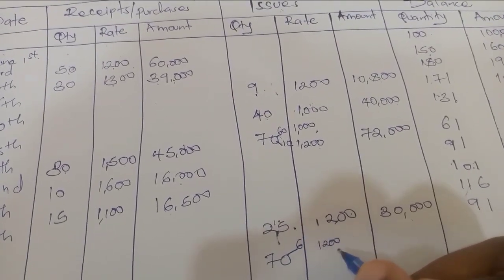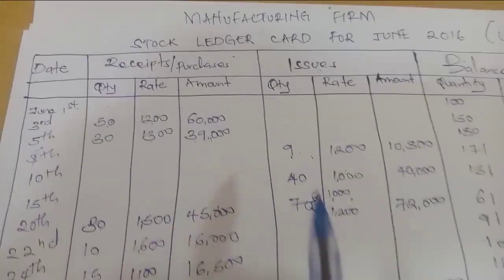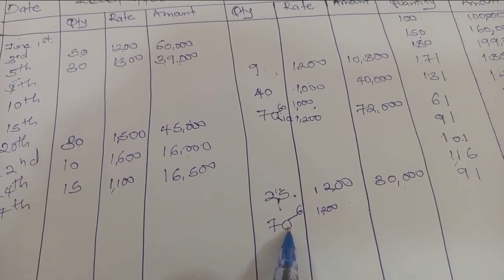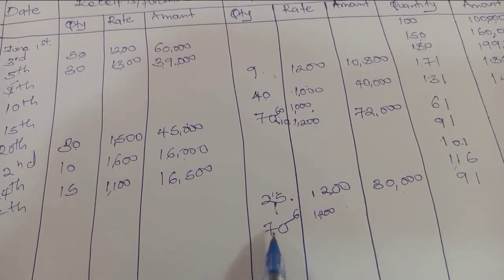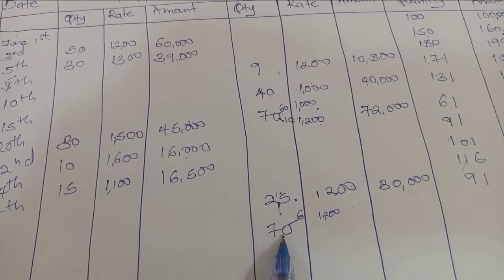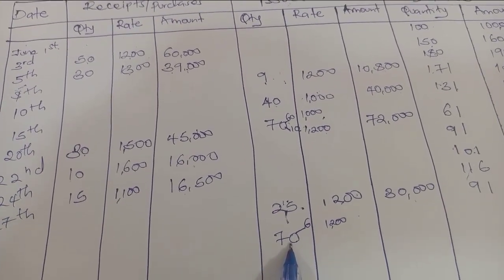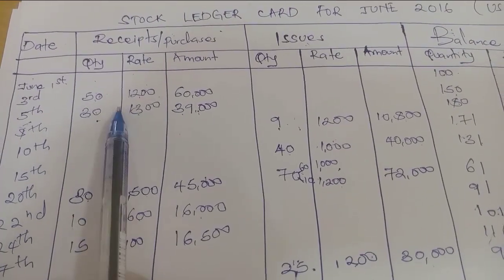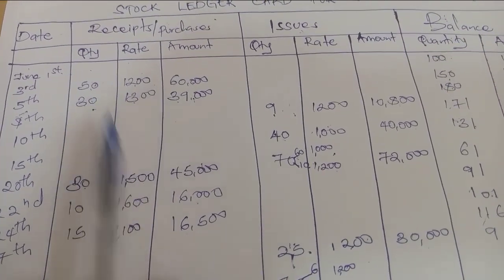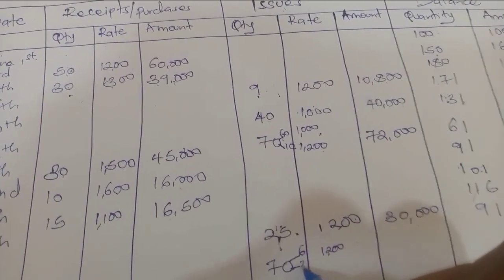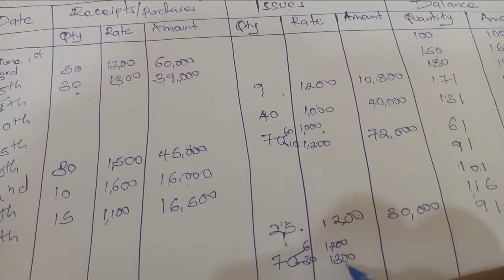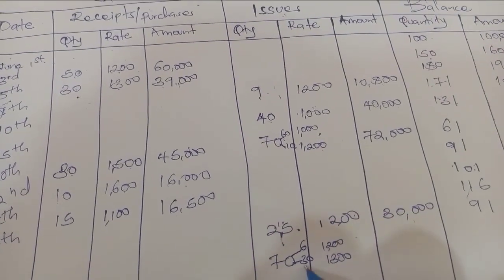Then here we are going to be remaining with 64 units. So we get 30 from the purchases that were made on 5th. So 30 will be at 1,300. So we are remaining with 34 units.